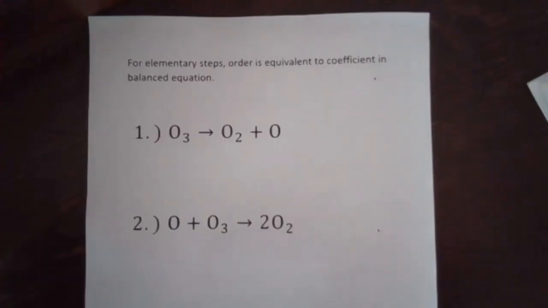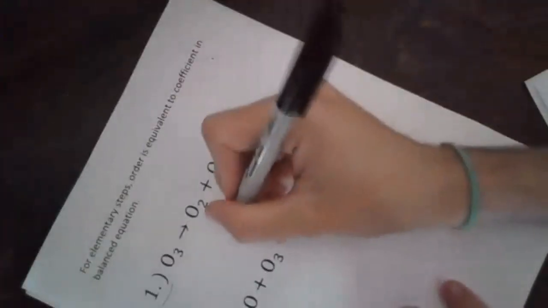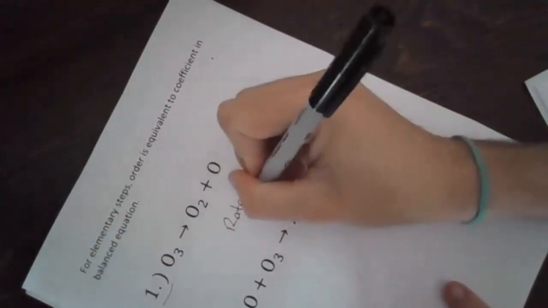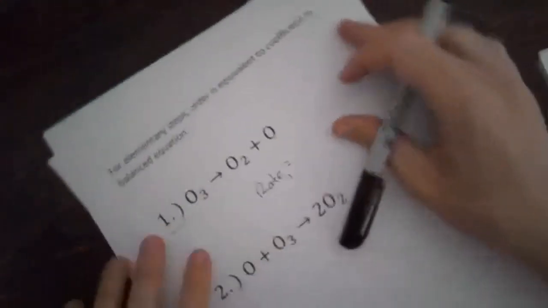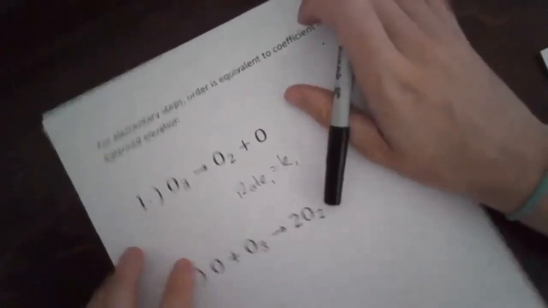All right, so when we're given an elementary step, if we know that it is an elementary reaction, then we can come up with the rate law just by looking at the equation and specifically the orders in the rate law. So this is reaction or step 1. We can define rate 1. The rate for the first step has a rate constant, which we're going to call K1.